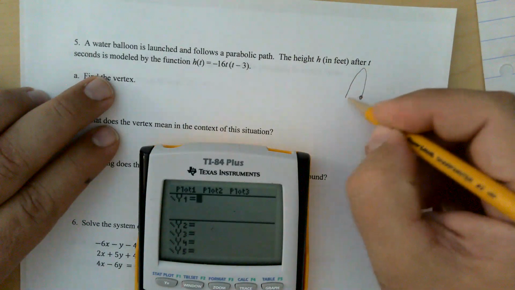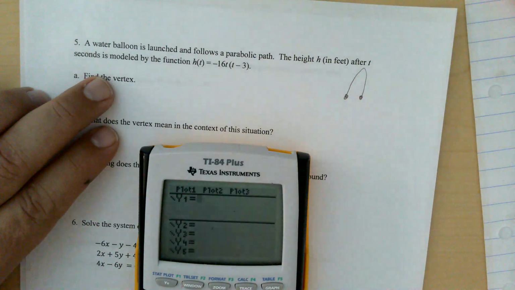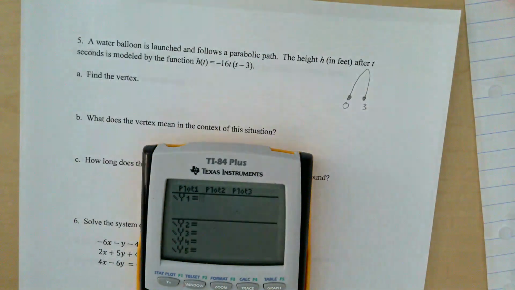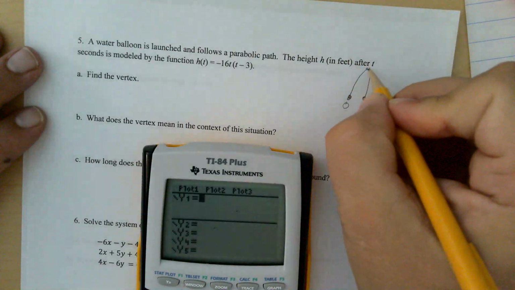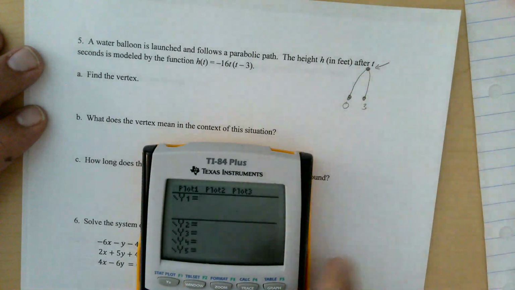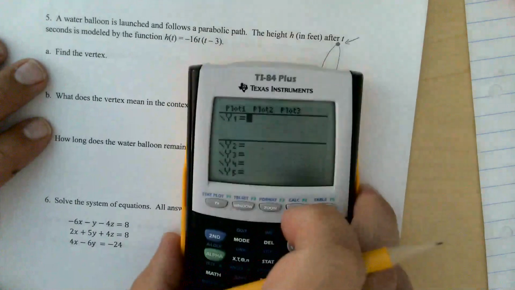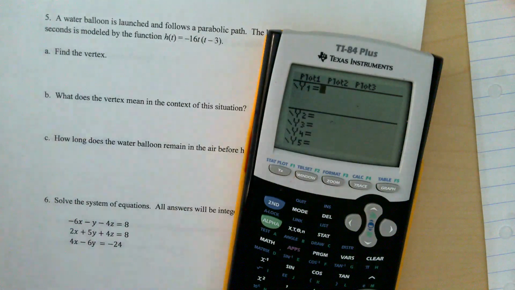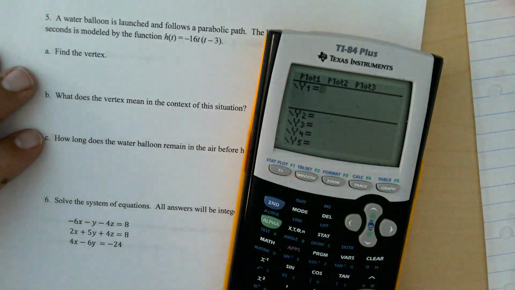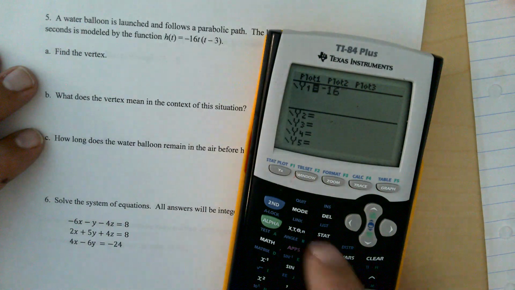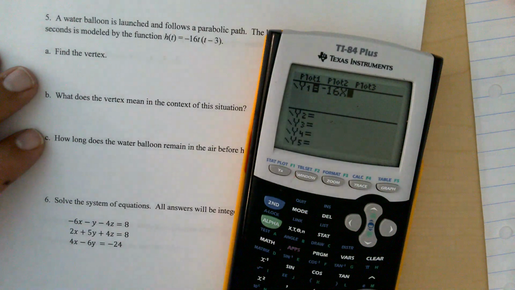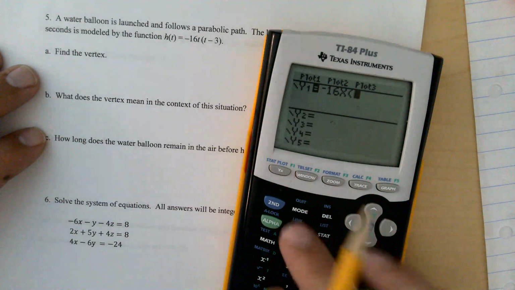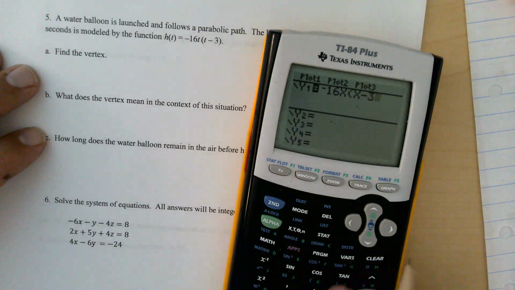So I kind of do a quick little sketch. Here's 0, here's 3. Those are my x-intercepts. I need to find the vertex. Okay, so this kind of ties into your big ideas, the 2.3 section where you were dealing with intercept form. But we can type this into a calculator. Instead of a t, use an x. T stands for time in seconds. And I'm going to have x minus 3.